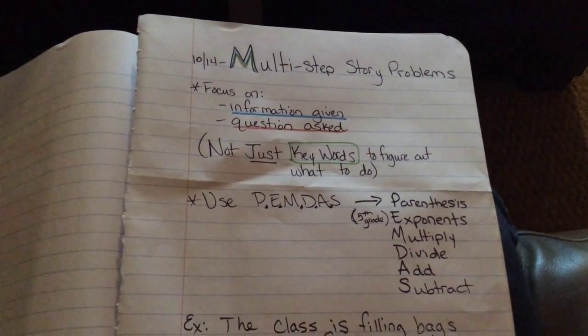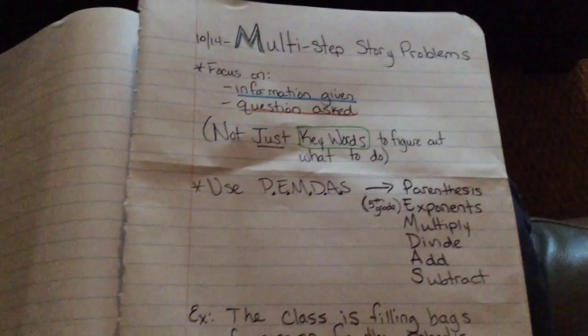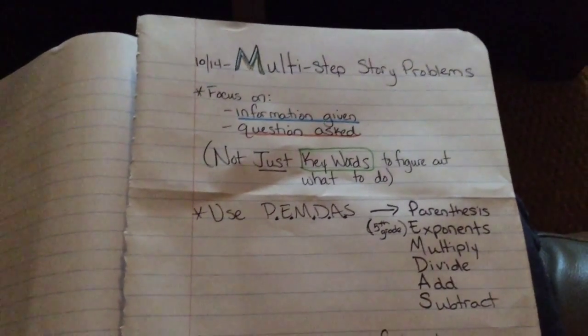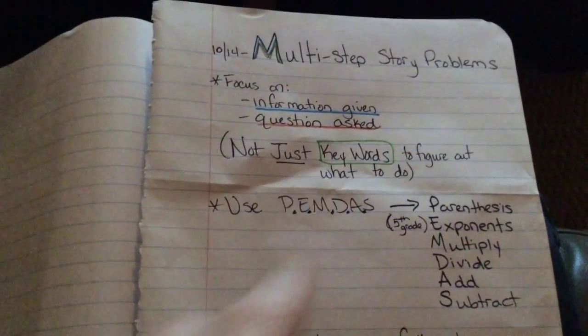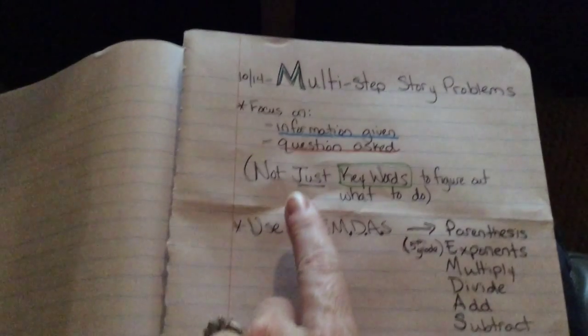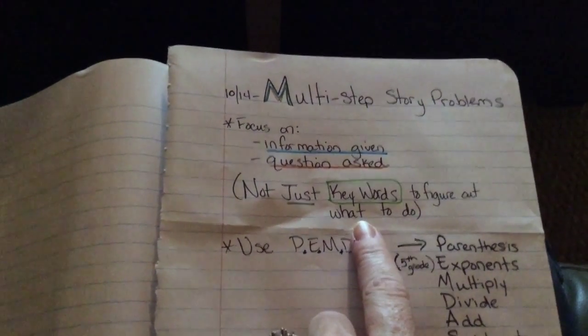Okay, tonight's video is about multi-step story problems. Last night we did one-step story problems. Tonight we have multi-steps. Our focus will be on the information given and what the question asked is. We're not just looking for key words to try to figure out what to do.